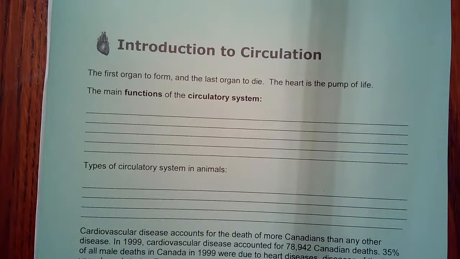To introduce the circulatory system, we talk about the first organ to form and the last organ to die. That would be the heart. From the time your heart was 2.5 millimeters in size in a 3.5-week-old embryo, the human heart already had a heartbeat. So, what are the main functions of the circulatory system?